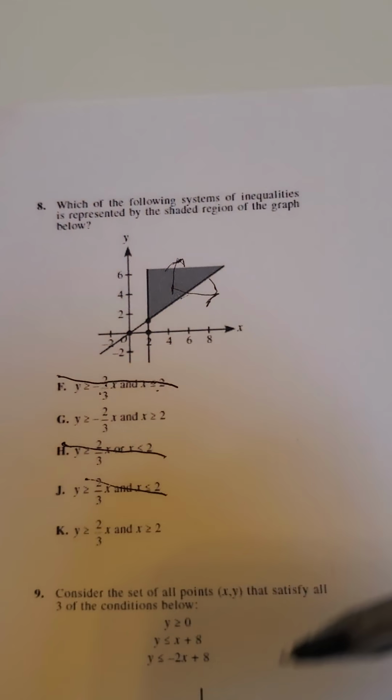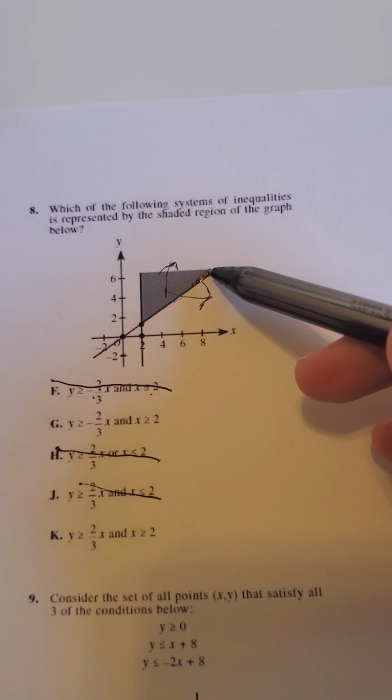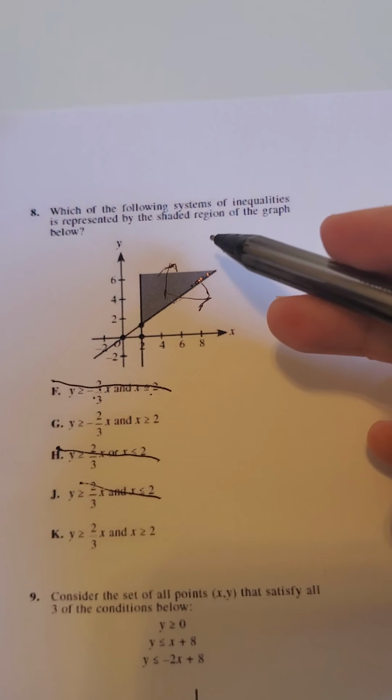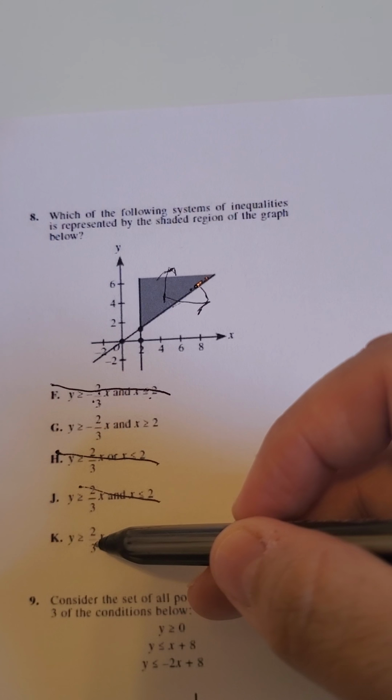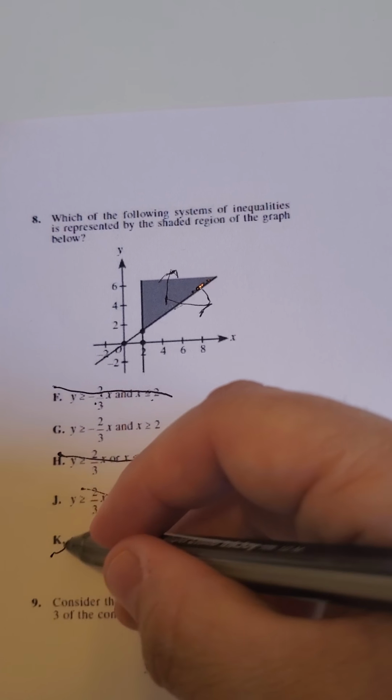Now, I notice this one has a positive slope. It's going up from left to right. And the only one with a positive slope is here on K. So my answer is K.